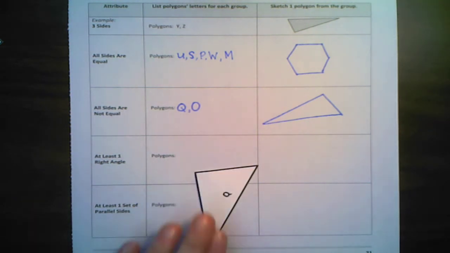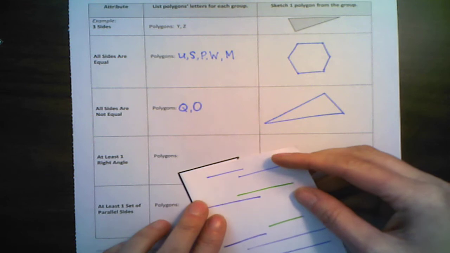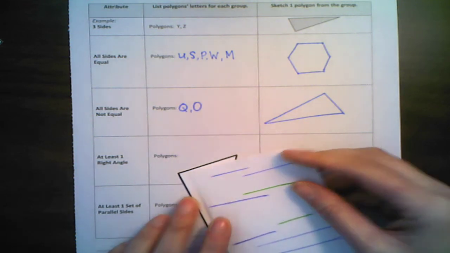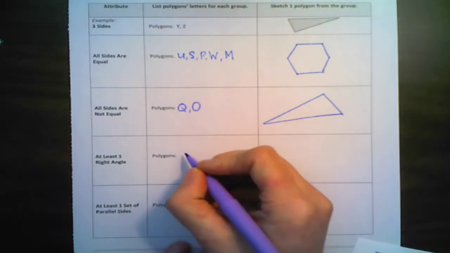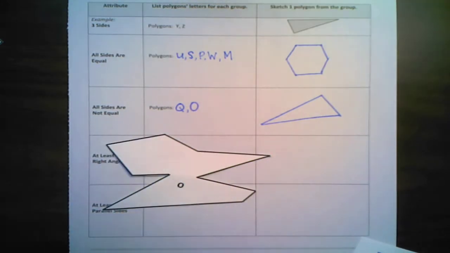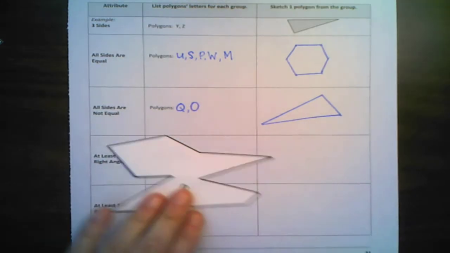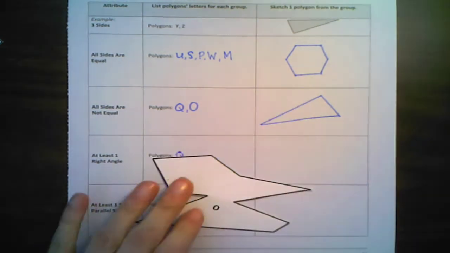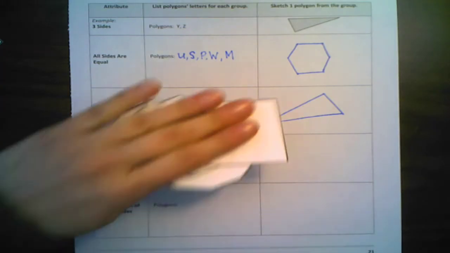Let's start with Q. We just had it. What do you think? Look at that. Q has a right angle. How about O? Right here? Nope. How about this little? Nope. Sorry, O. How about these ones?